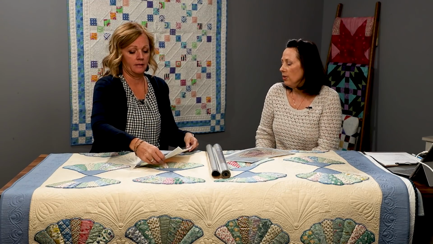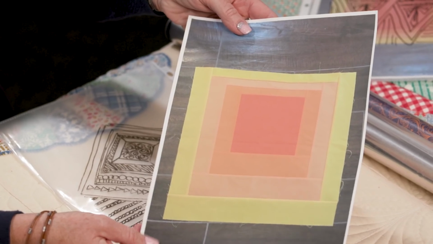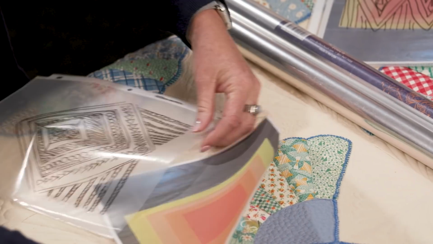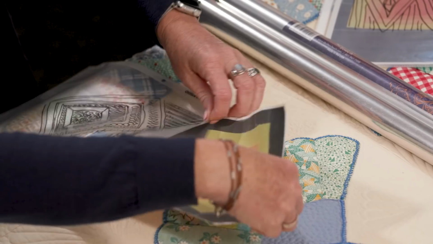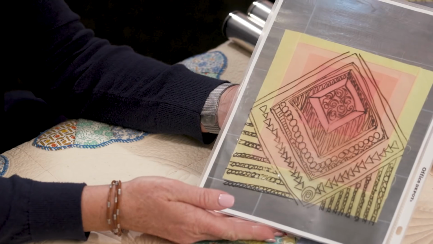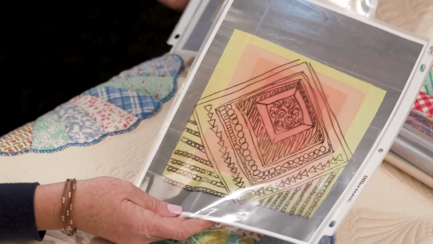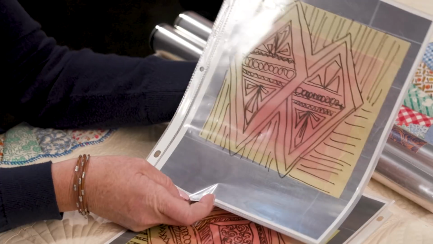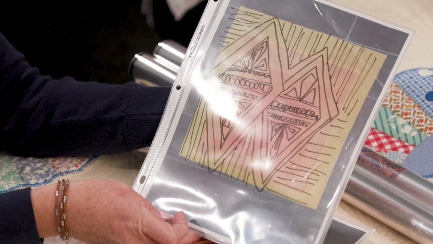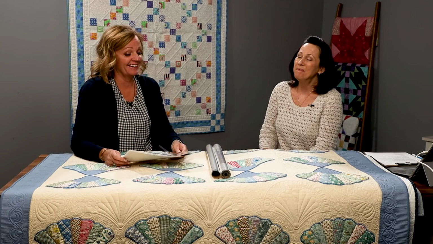Okay. So this is just a little wall hanging, which we'll see later. I took a picture of it and printed it. And then I put it into a page protector, and I just started drawing some ideas on what I could do with this quilt. I'm not really worried about them being to scale or neat. I'm just getting my ideas down.